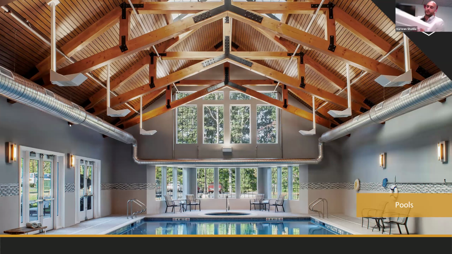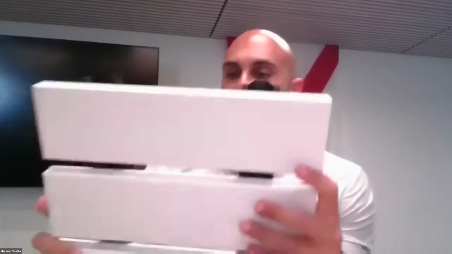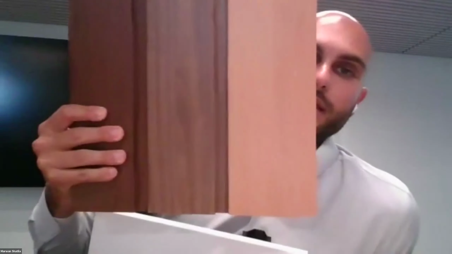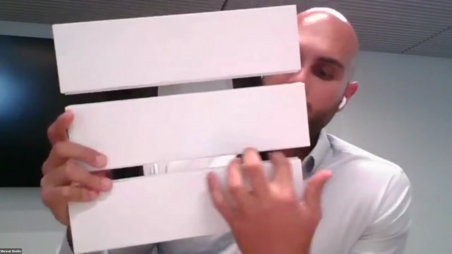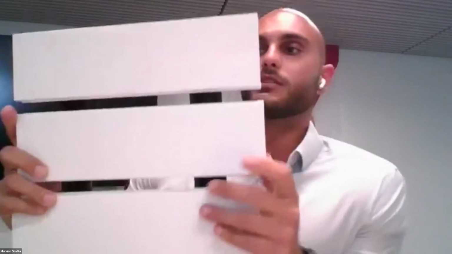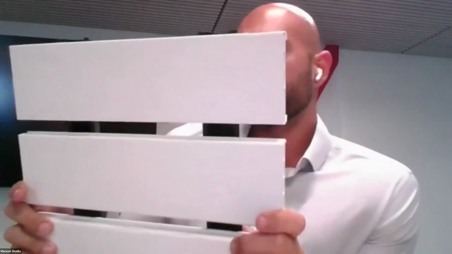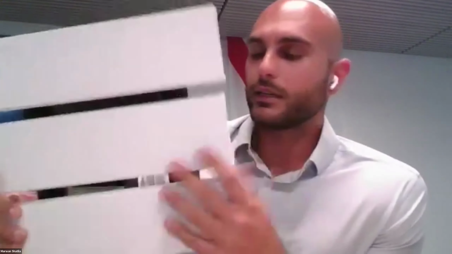I'll hold up this profile right here. You can certainly use the integrated spacer profile, as you all see right here. Whenever I'm working with an architectural firm, I will typically recommend that they go open reveal, just because airflow and air circulation oftentimes are a desired aspect of the ceiling that they want.